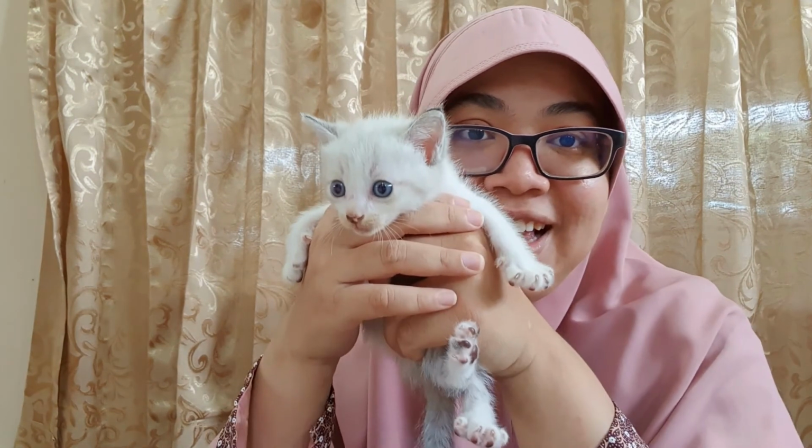Okay, and today for the example, I will show you the outer parts of my pet, that is a cat. As we already know, animals have outer parts that are similar to humans. They have eyes, ears, nose, mouth, legs and feet, and they have other parts that can help them to live. So let's see. This is my Kiwi.